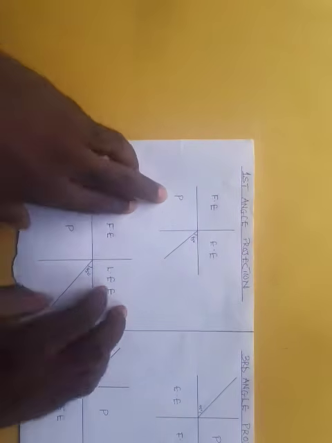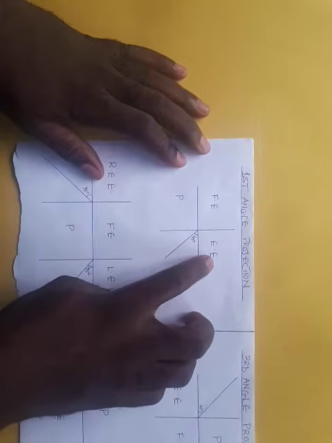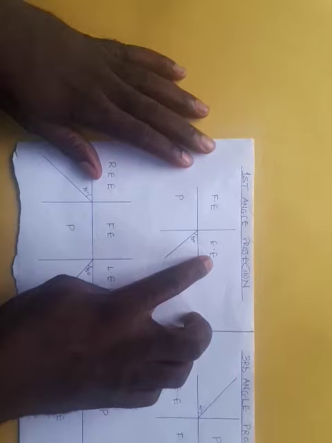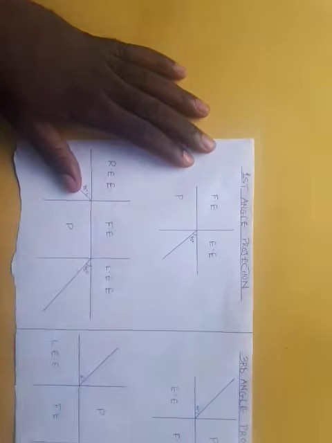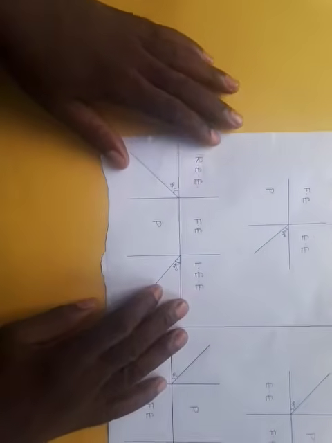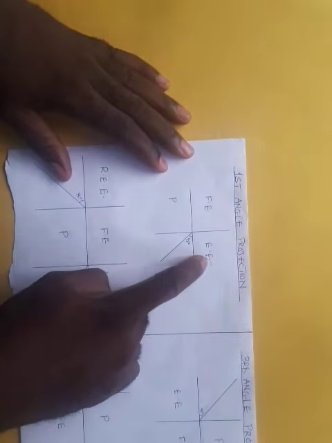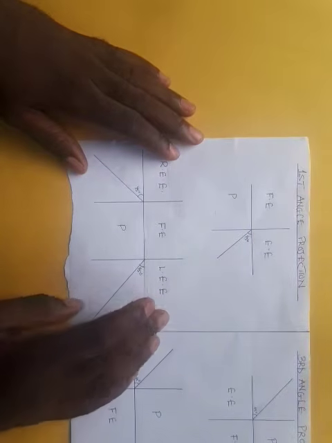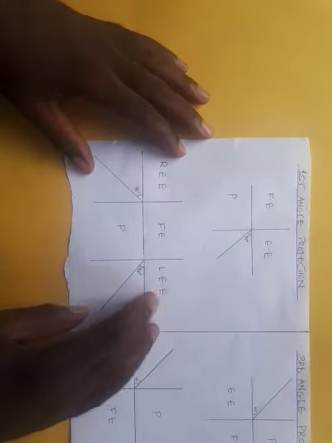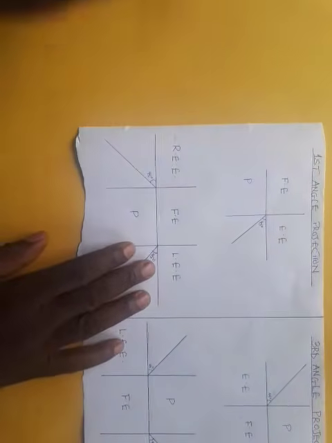Now look at it. Front elevation, plan, end elevation of the object that you have been asked to project. Now, there is another way you can draw in first angle projection. Please take note, this is the front elevation, this is the plan, this is the end elevation. Now you might be required to draw the left end elevation and the right end elevation of an object. Let me explain further. Everything remains the same.